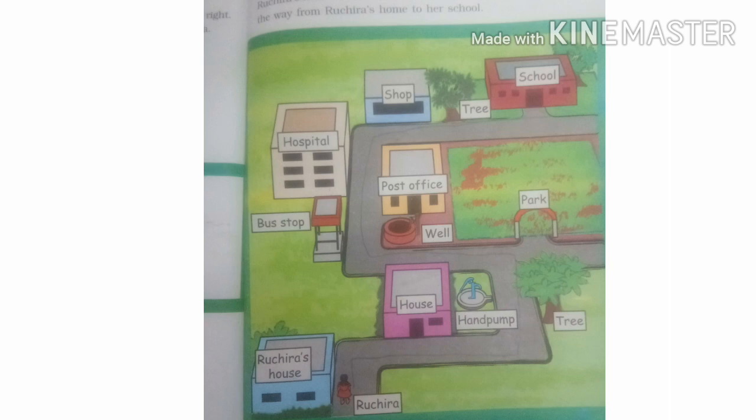Children, now you observe this picture and find out which places and things Rujira will find on her way from home to school. Observe the picture and find out which are the places and what are the things she noticed while she goes from home to school. Now find out which places and things will she find on her right and which places and things on her left.